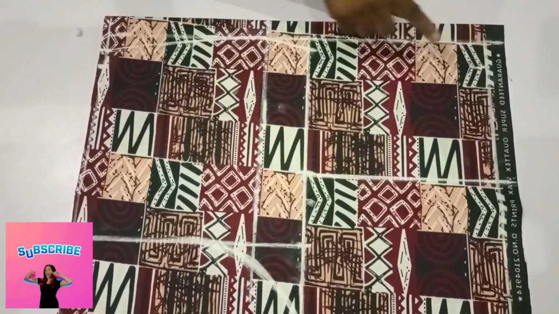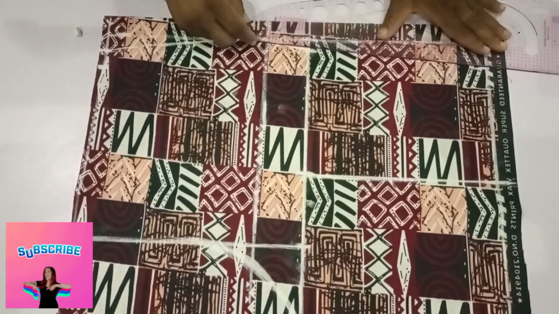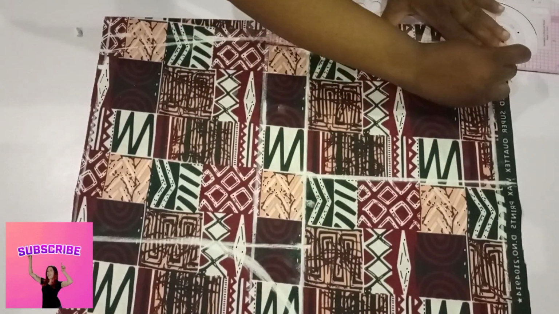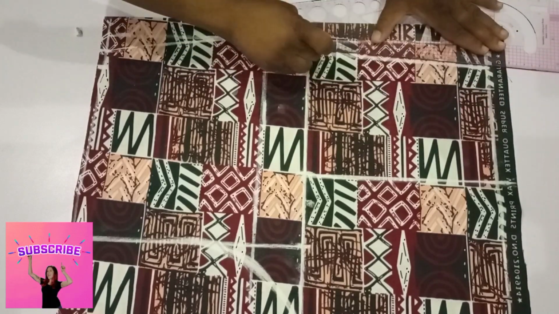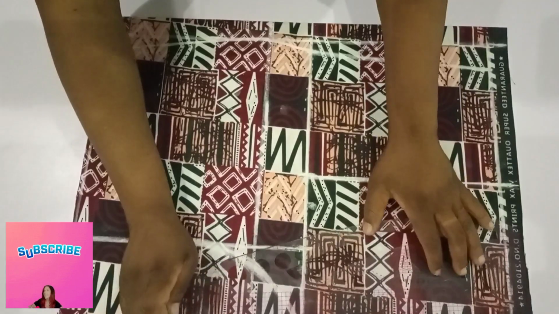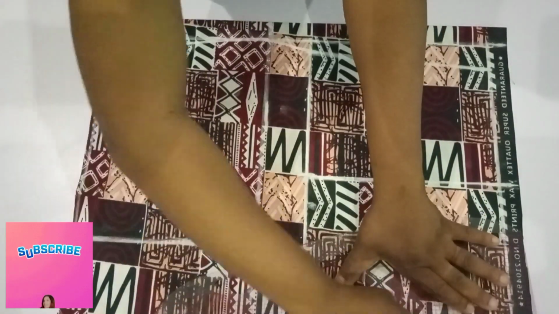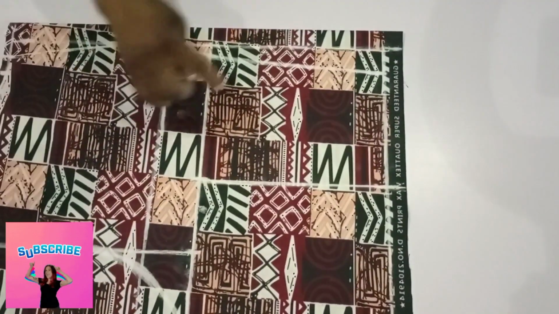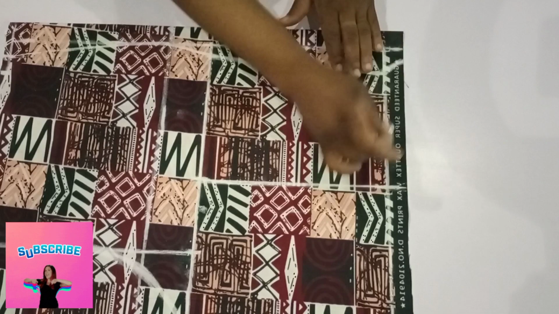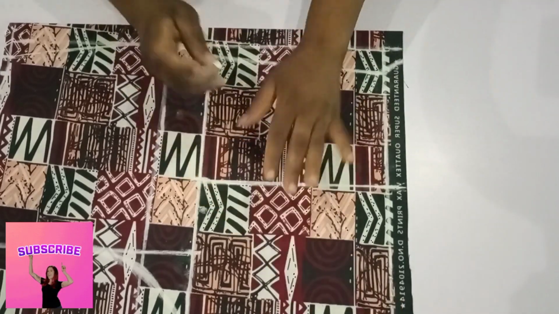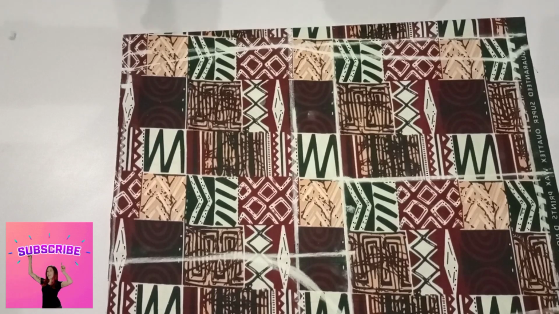So I'll connect it to that 1/2 inch at the crotch and to the crotch line at the front. So I'm just making a curve line so that when I cut, I won't have any shortage when joining it.